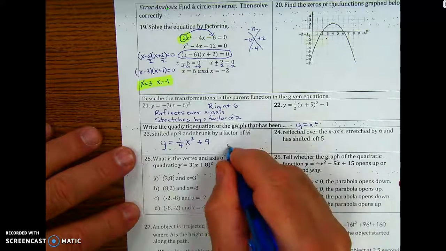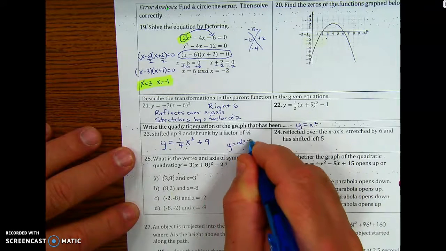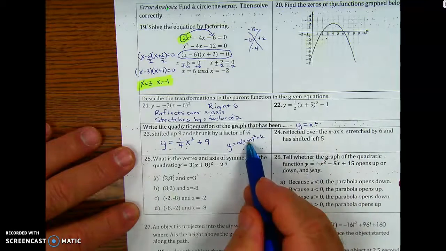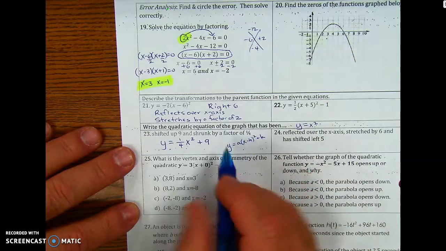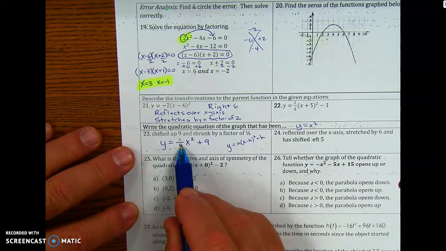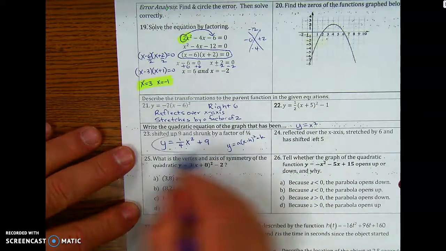Remember, the formula that you're using is y equals a times x minus h squared plus k. Since there's not a shift right or left, that h is 0, so I don't need the parentheses. It's just x squared. A becomes 1/4 because it's a shrink, and k becomes plus 9. So there's my answer to number 23.